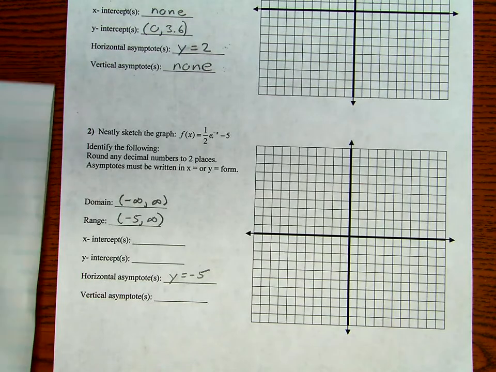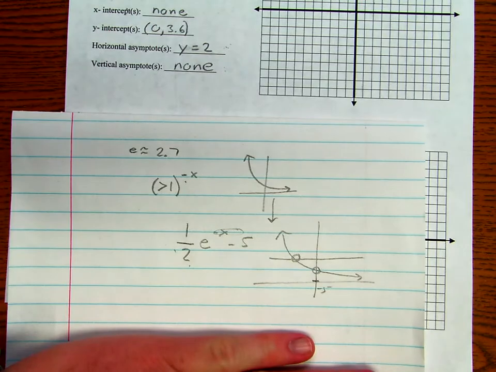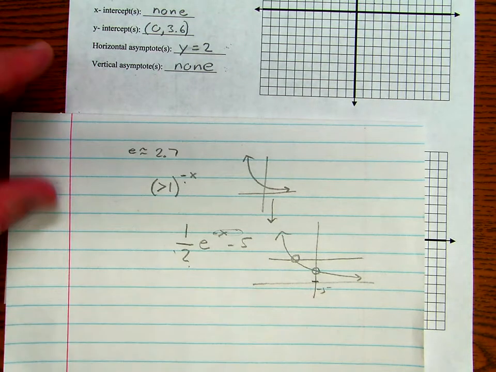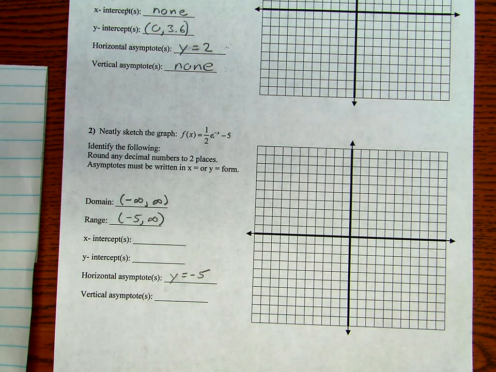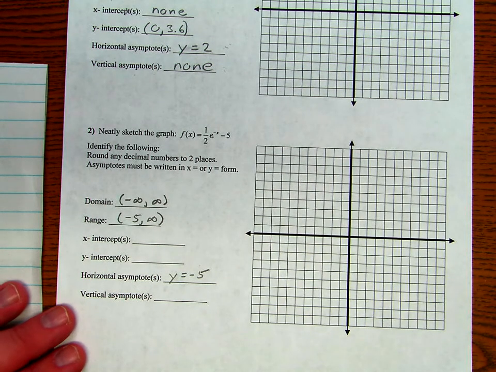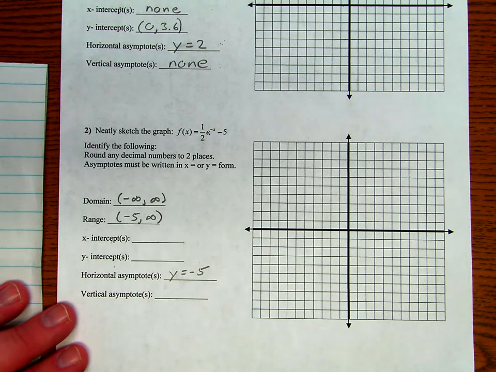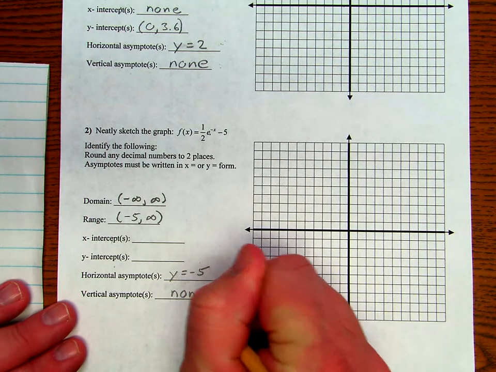Just as a reminder, say that half in front was negative, that would cause it to flip down and we'd be below the horizontal asymptote. Typically, for what we're doing now, that tends not to happen. It's much more common to have it above. The x- and y-intercepts, we still need a little more work to figure those out. And none of these have a vertical asymptote.